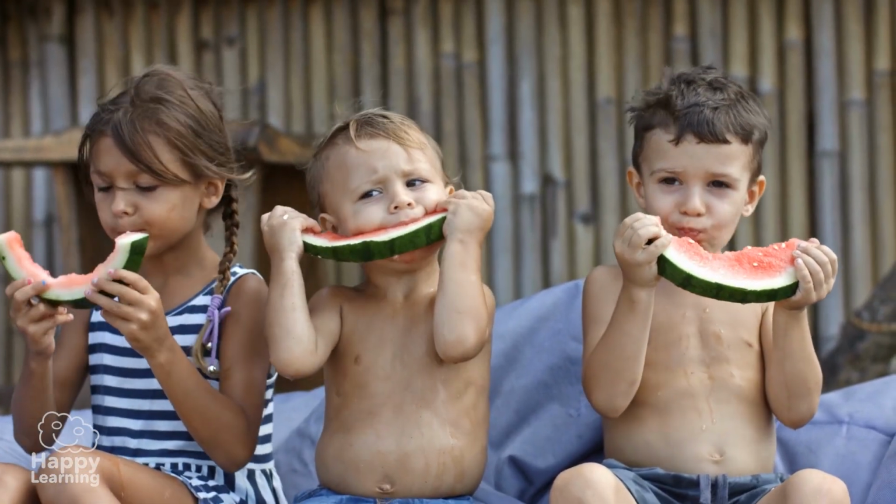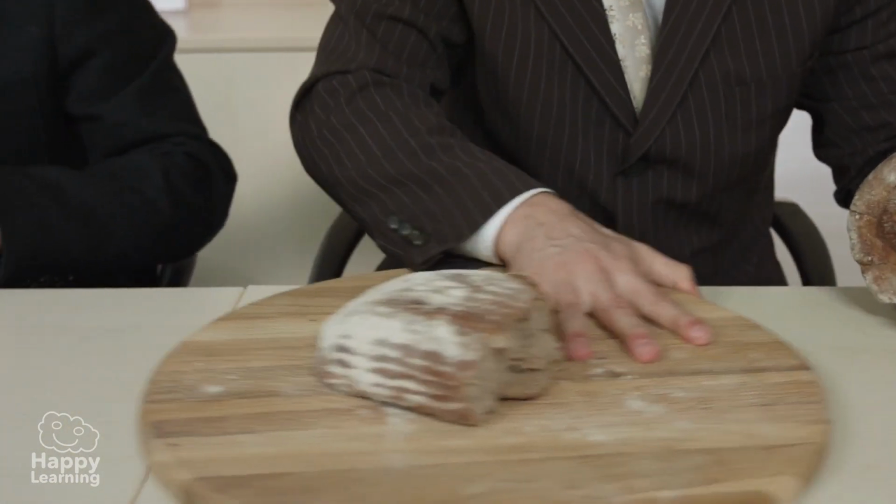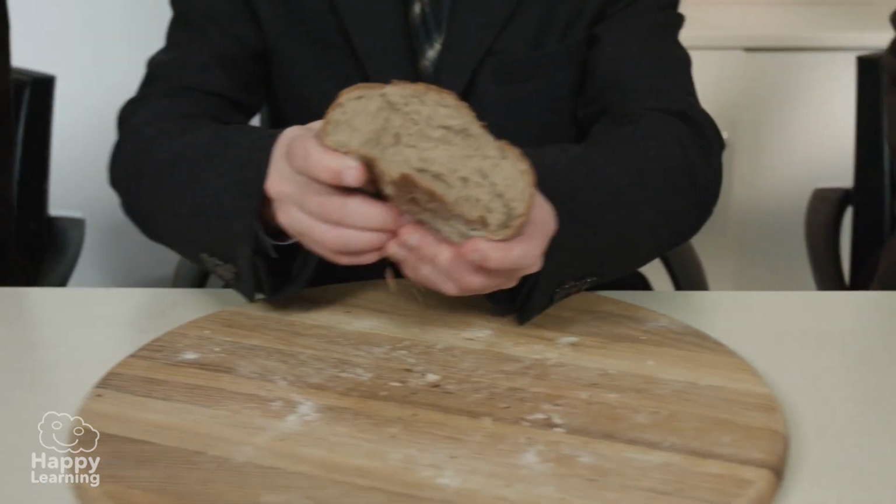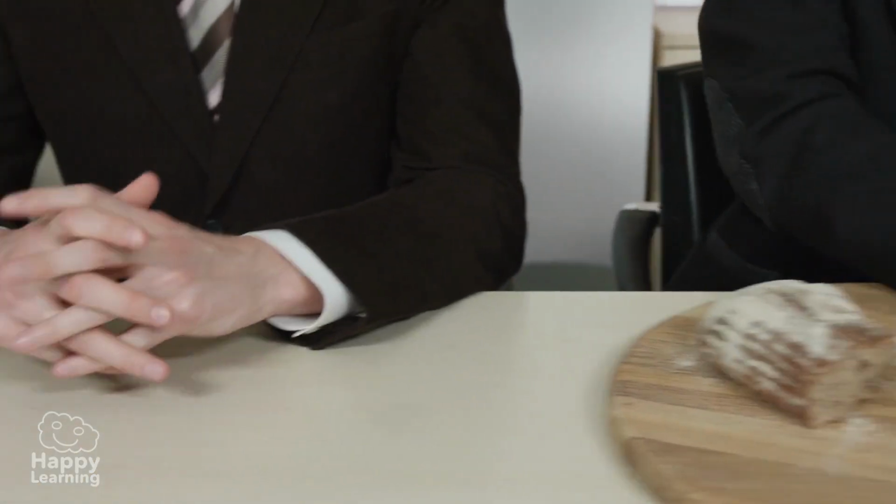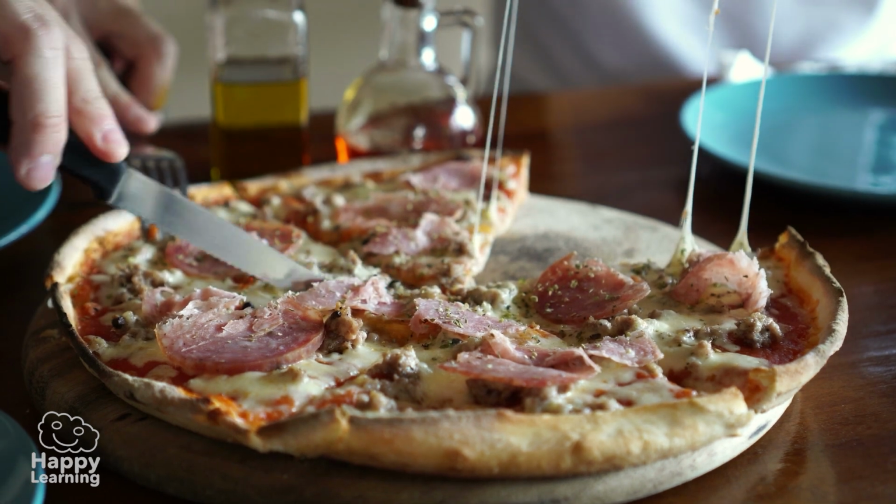Today we're going to learn a very easy and very necessary mathematical exercise. Today we are going to learn to divide.